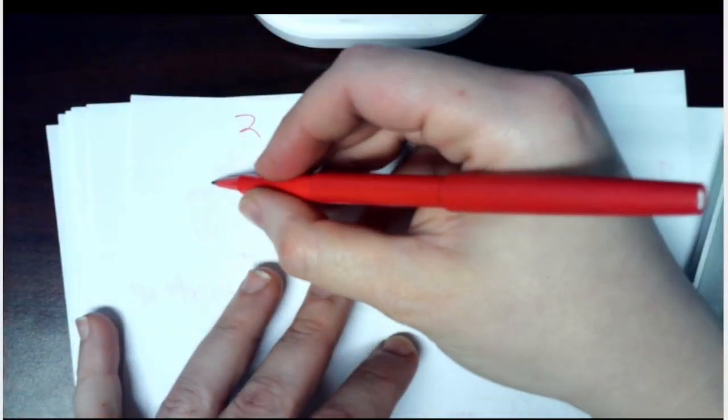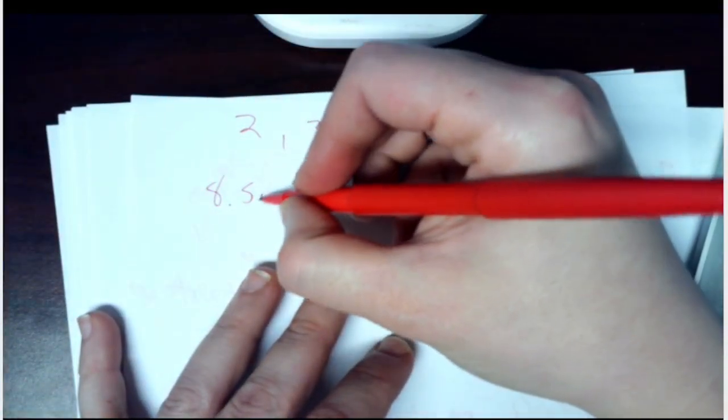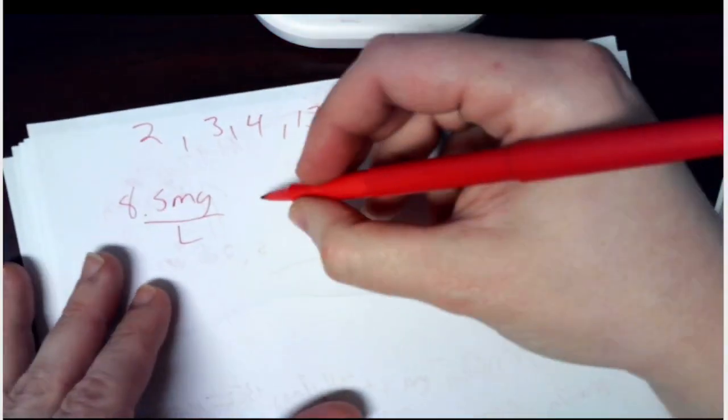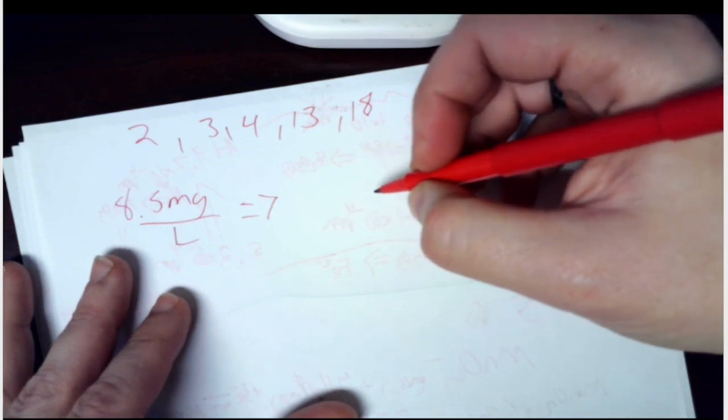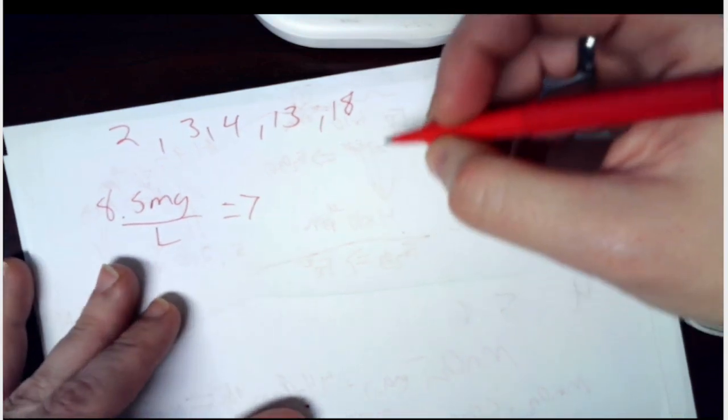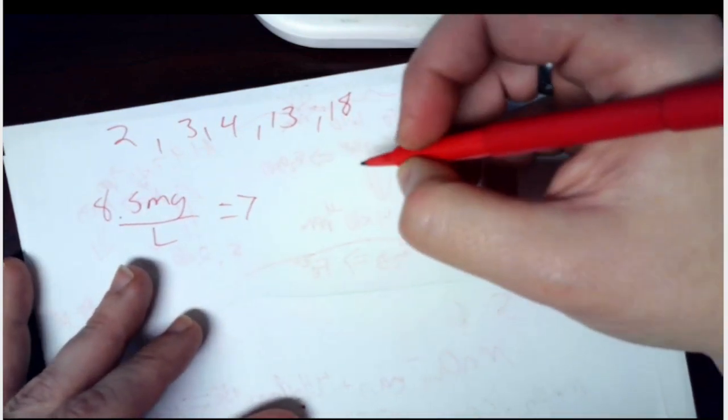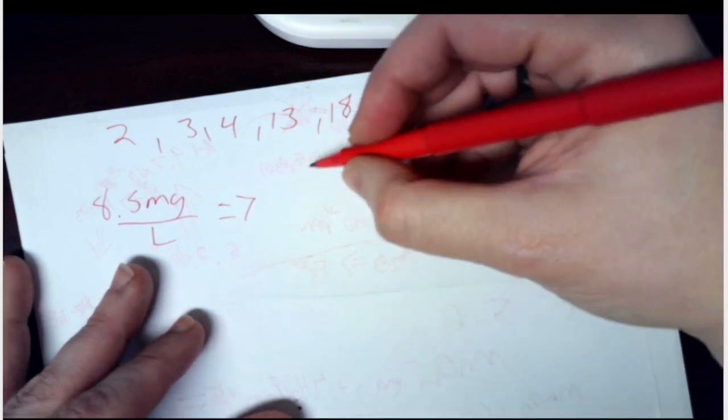So we're turning that 8.5 milligrams into a volume.